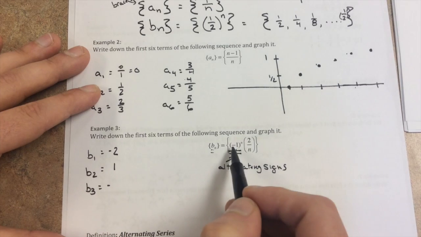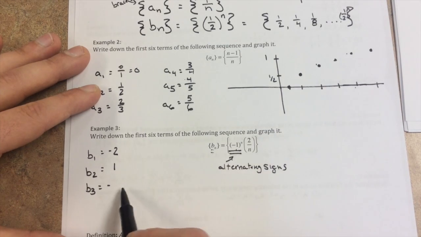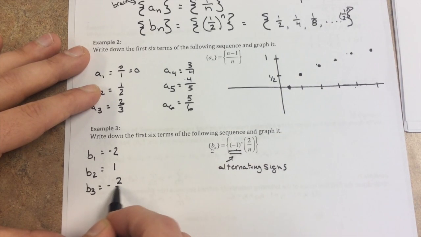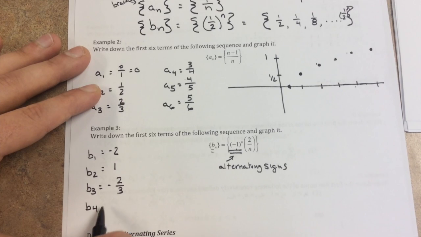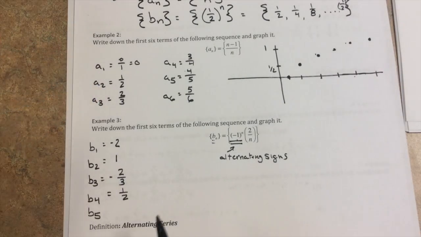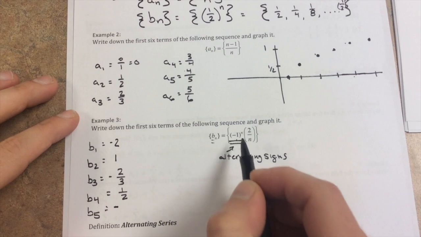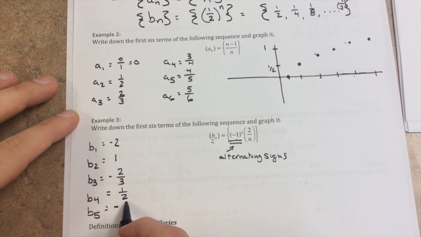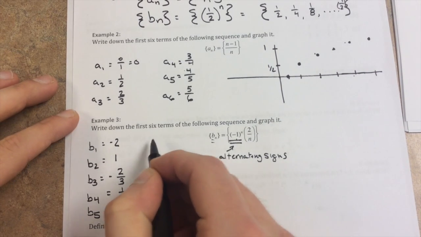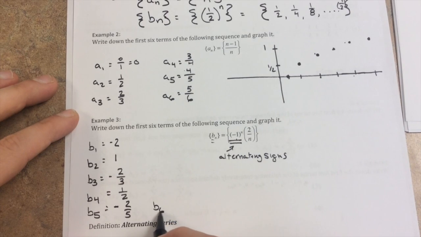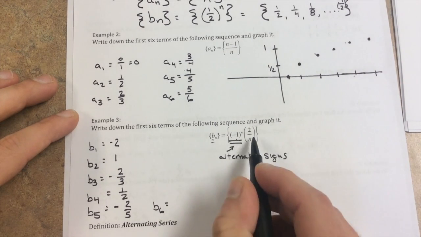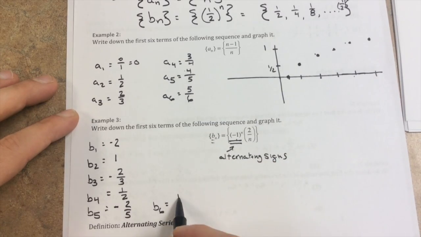If I plugged in 3, we have negative 1 to the third power, which is negative, and then 2 over 3, so negative 2/3. b sub 4 is going to be positive 1/2. b sub 5 is going to be negative, so we have our negative sign there, and then 2 over 5. And our last term is b sub 6, so I'll write that next. Negative 1 to the 6th power is positive, so we have positive 2 over 6, which is 1/3.